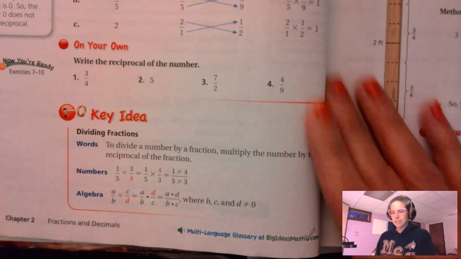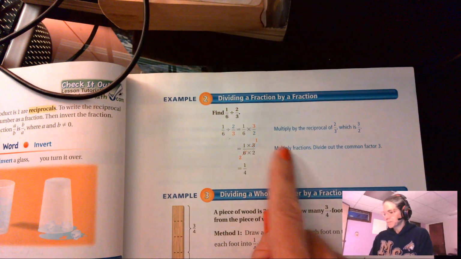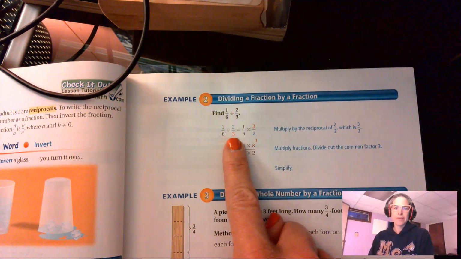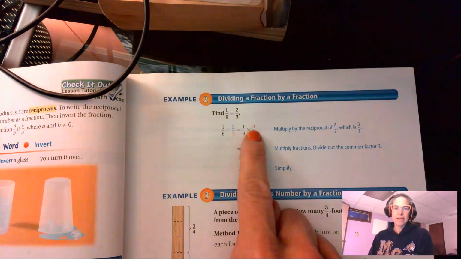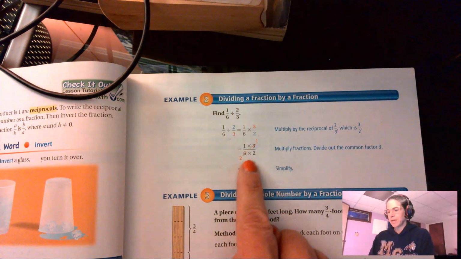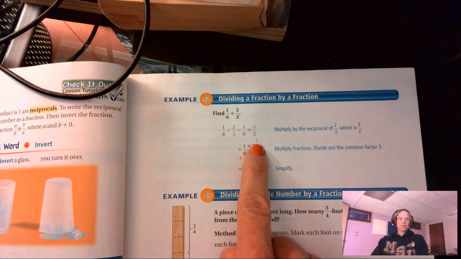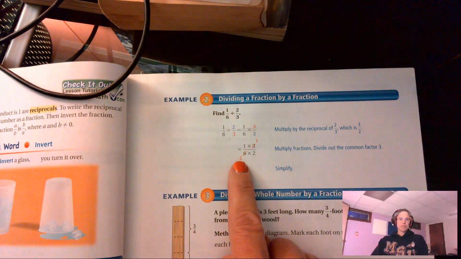I'll show you in my next example. So look, guys, at page 65 at the tippy top, where we have example number 2. So here's example number 2. 1/6 divided by 2/3. So I start with my 1/6 divided by 2/3. Then I flip the sign and I flip the second fraction. I write the reciprocal. At this point, I can cross cancel and divide out any common factors. So 3 and 6 both have a common factor of 3. 3 goes into 3 one time, 3 goes into 6 two times, and then you multiply numerators and denominators and end up with 1/4.